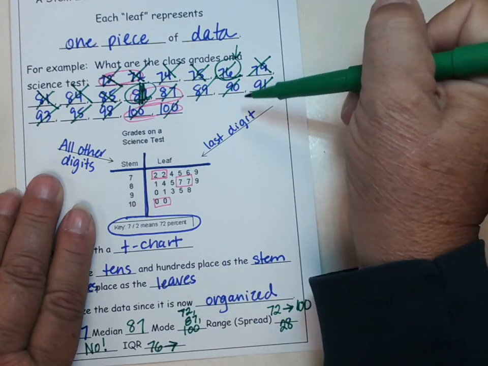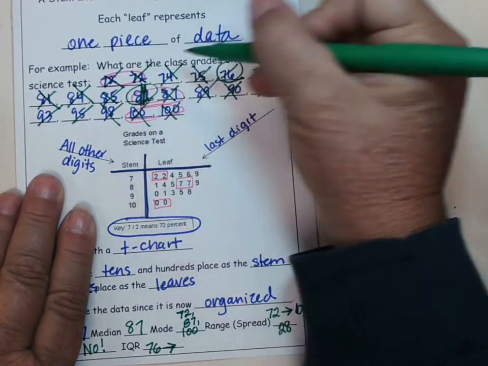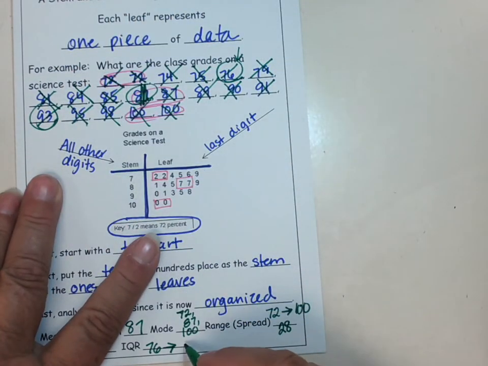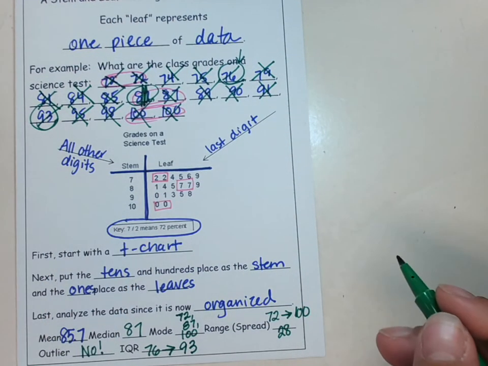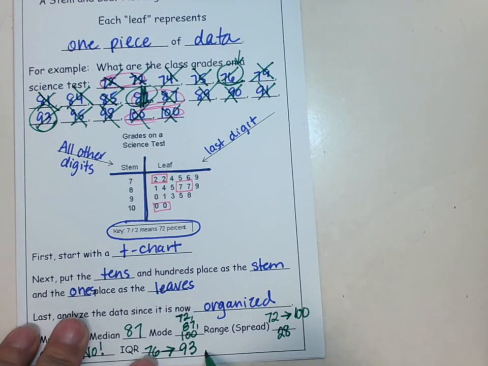Now we're going to do the top half. Little, big, little, big, little, big, little, big. Okay, 93 is the middle of the top half. Okay, so the middle 50% of the data, so half the test grades, are between 76 and 93. So that's a 17-point spread between the middle half of the class.